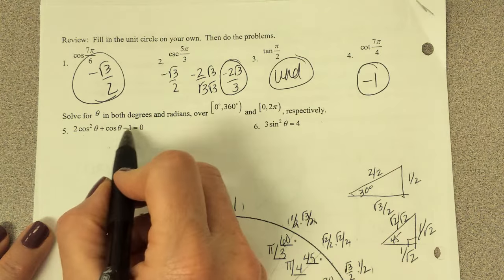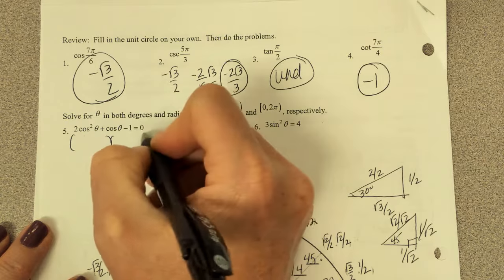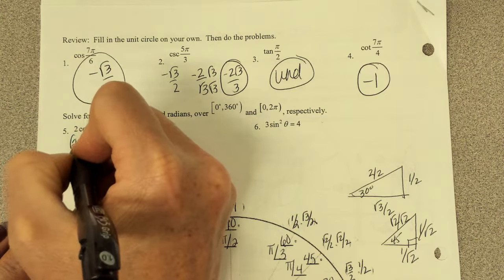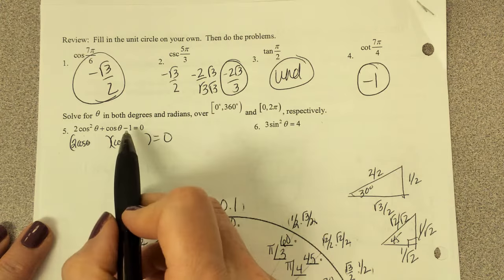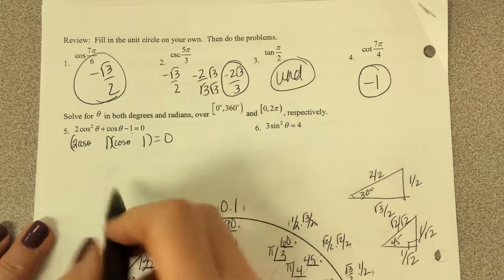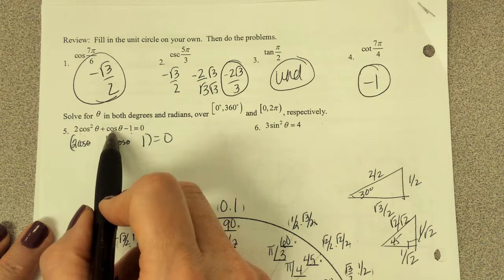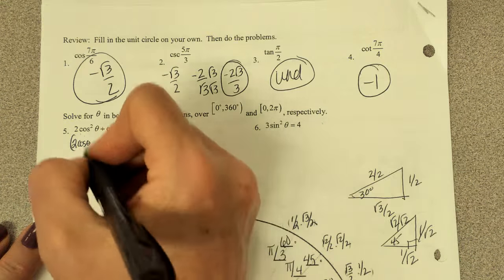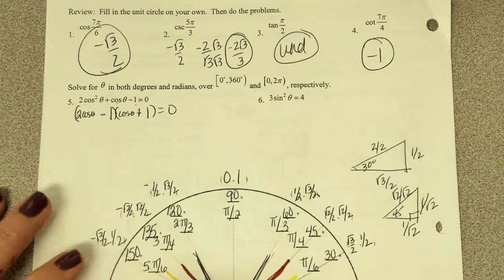All right, looking at these last two now. This one has 3 terms. When we have 3 terms, we have to set up our double parentheses. So I'm going to have 2 cosine theta, cosine theta. Then I look here, numbers that multiply to be 1 are 1 and 1. When I look at the outers and inners, I have to get a positive cosine. So I'm going to need for this to be plus and this to be minus.